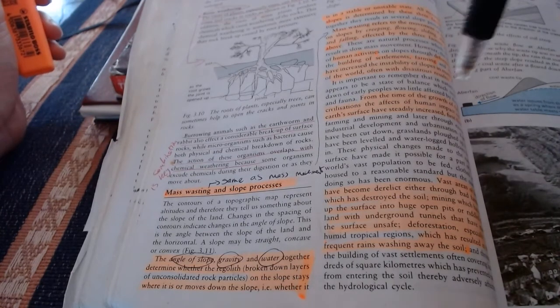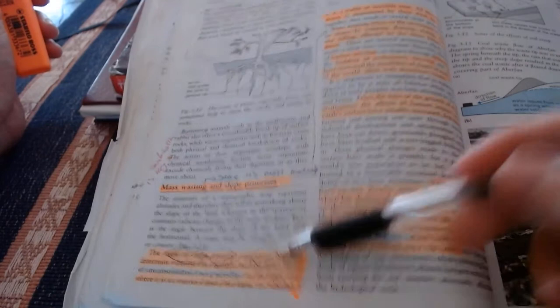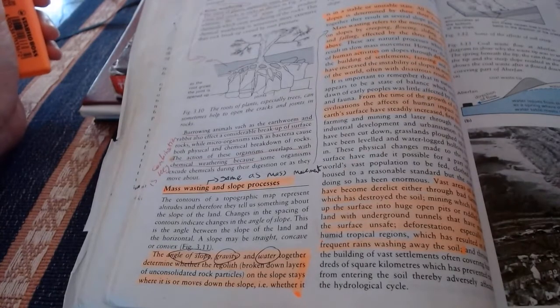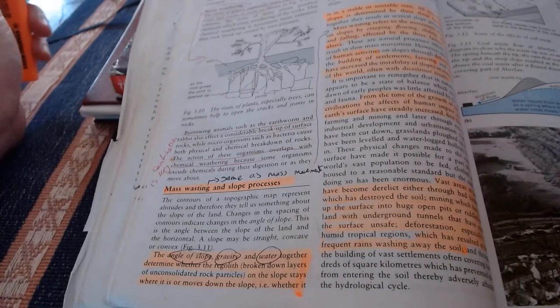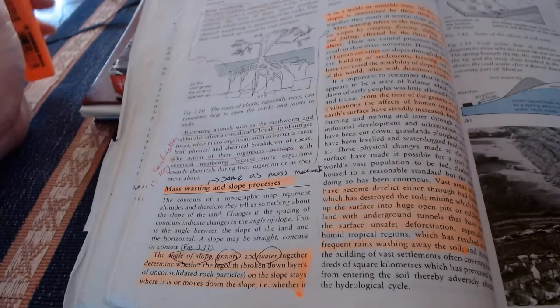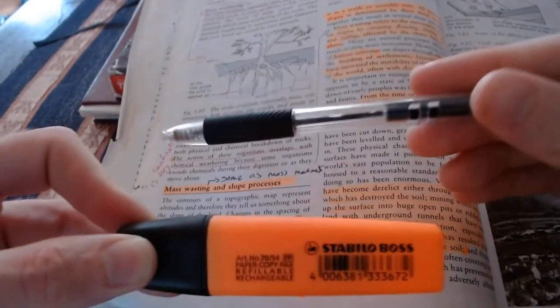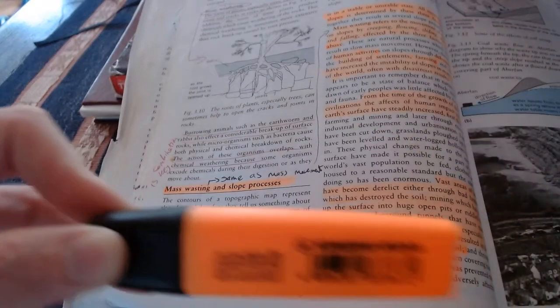Going through exactly the content you need, some notes and keywords to look out for, and I'll go through the assignments in these videos very clearly as well, so you know exactly what to do. You'll need a highlighter and a pen. Let's make a start.